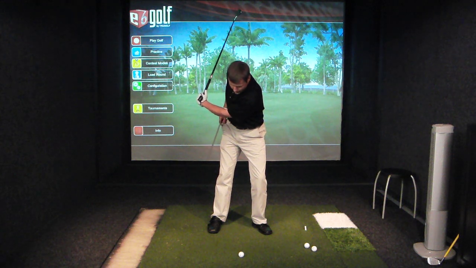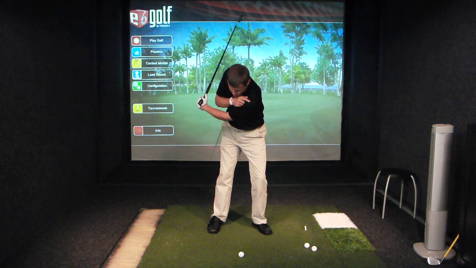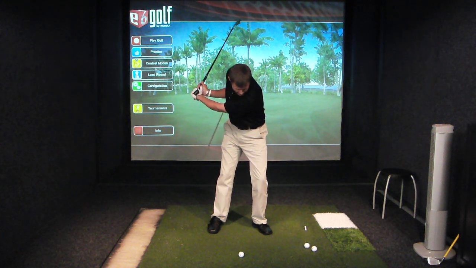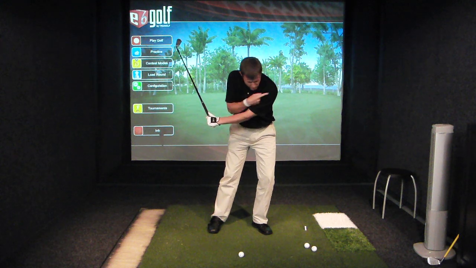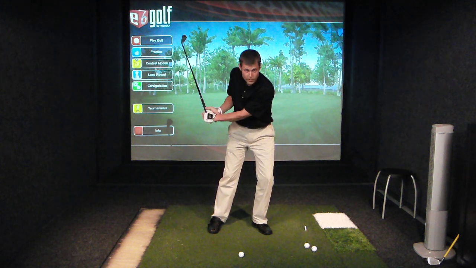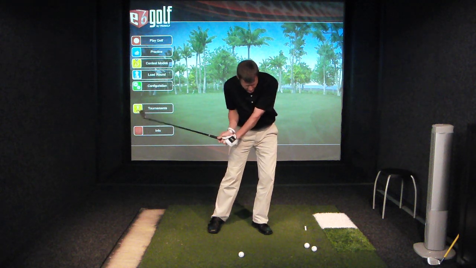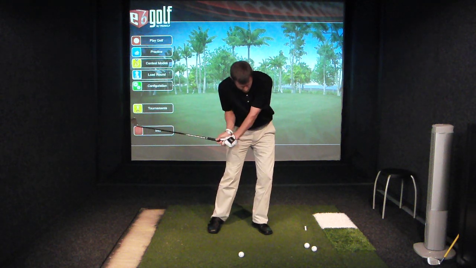Now, if I want my club head to come back to the ball, my left shoulder actually has to go, the club head's going to go that direction. My left shoulder's actually got to go to the left while the club head travels to the right, and hopefully you can see that. Now my left shoulder is going to start to make its way up, and the club head's going to start to make its way down.